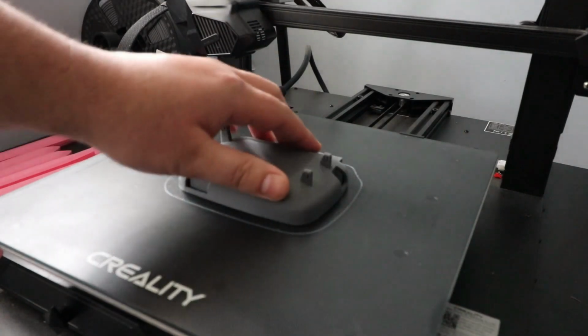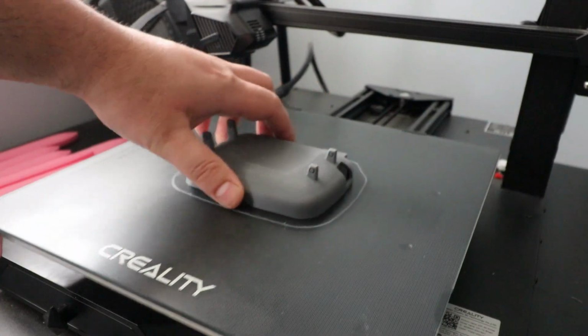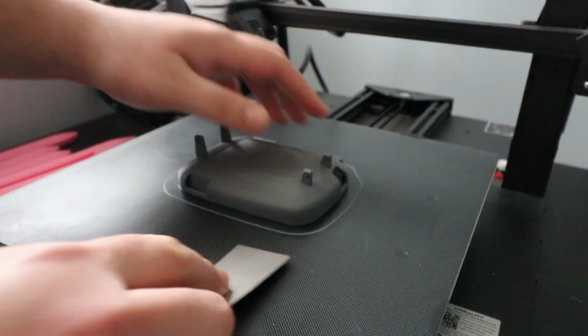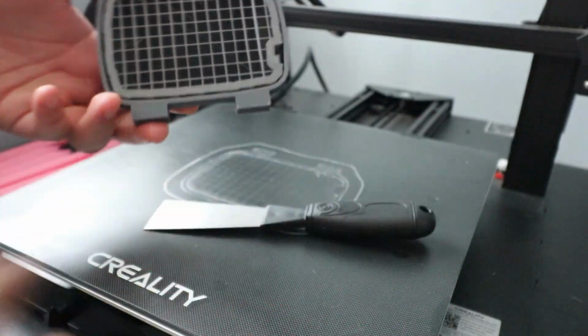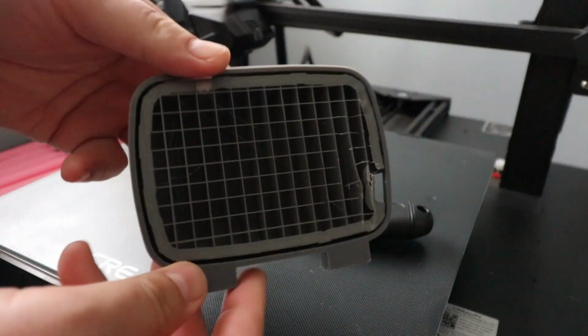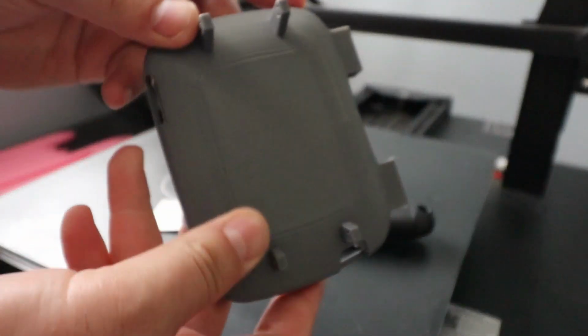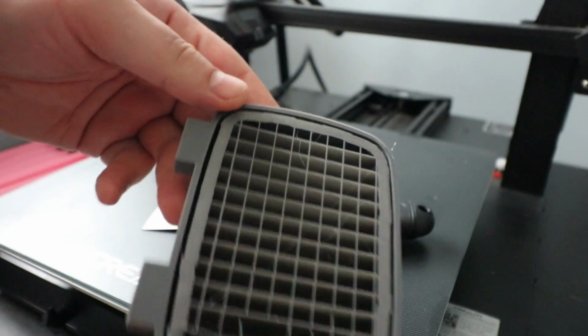All right, guys, we got the print finished here on the Creality CR-10 Smart. It's the moment of truth. Let's get this thing off the build plate. All right, that's looking good. I'm gonna go ahead and take out the supports from the inside, and I'll meet you back here with the screen so we can test fit it.